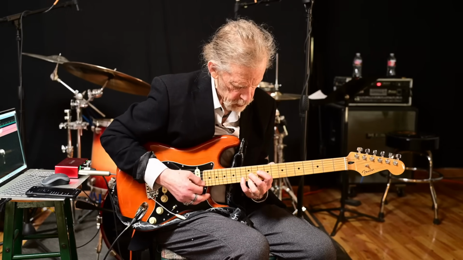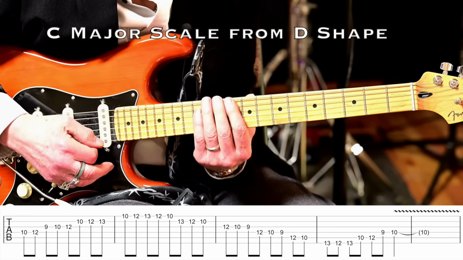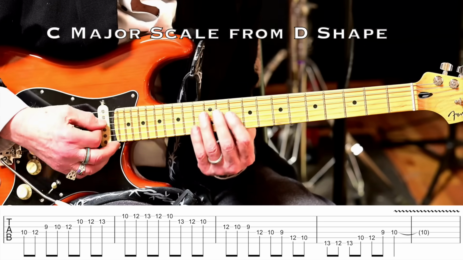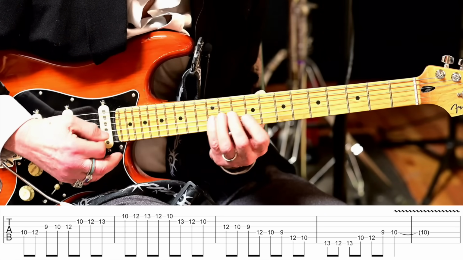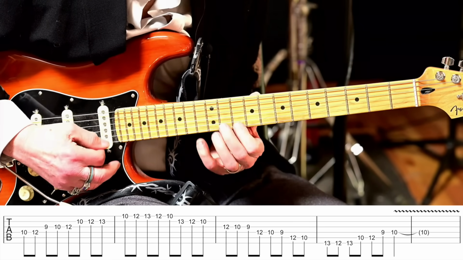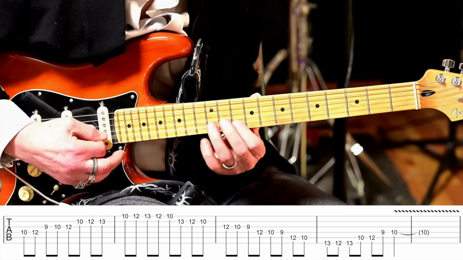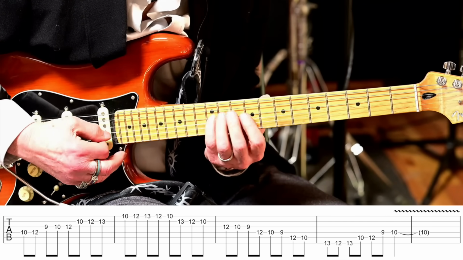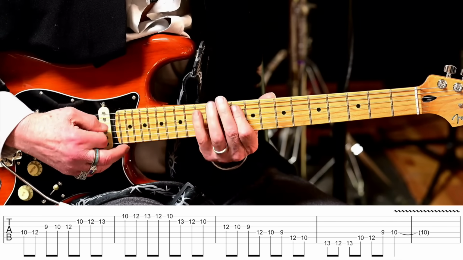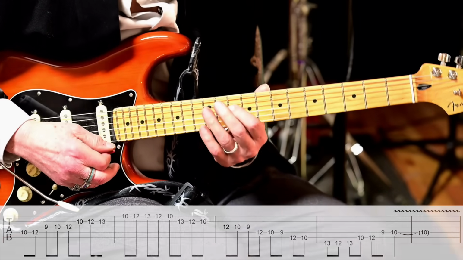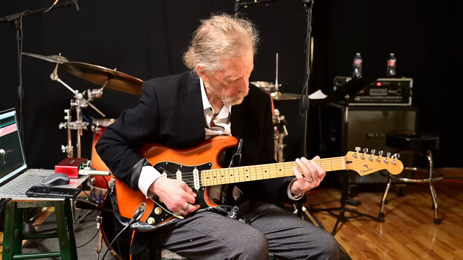Next we'll have D, and the lowest C I can find in this particular 4-fret box is up here, and it goes... So now we're going to repeat the A shape, an octave higher.